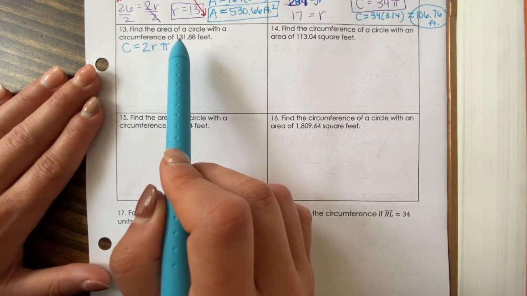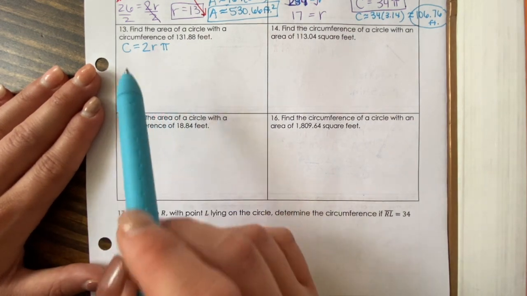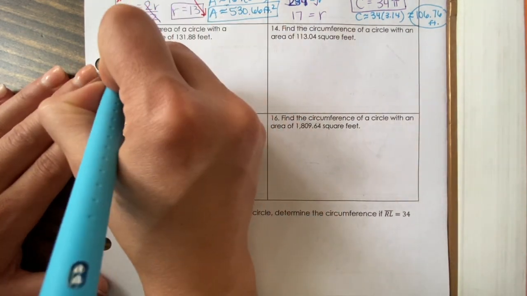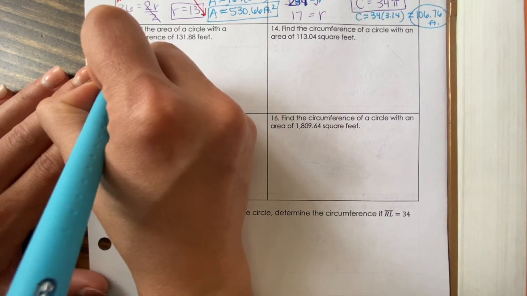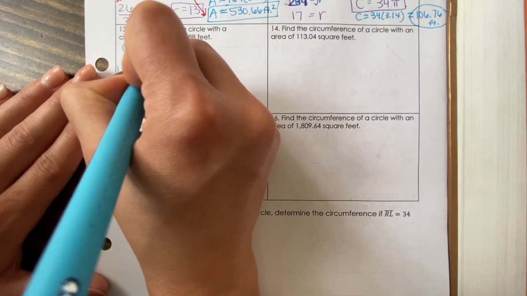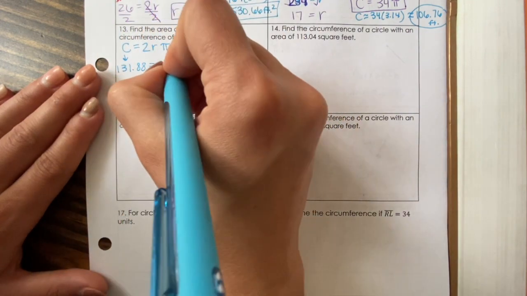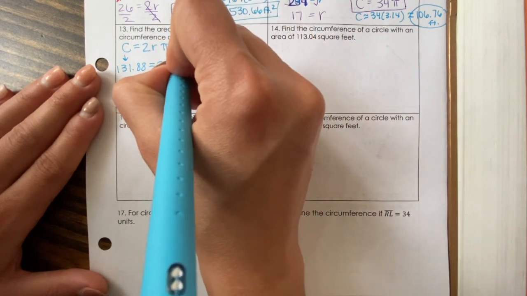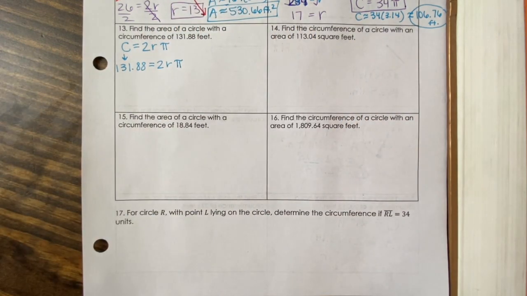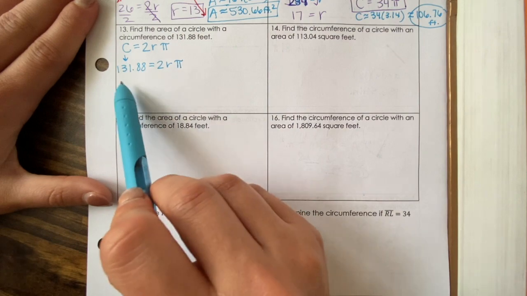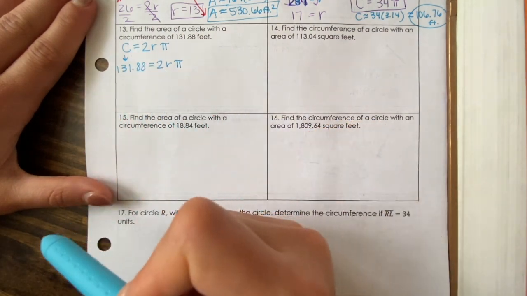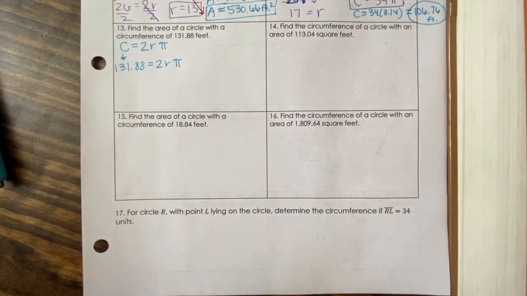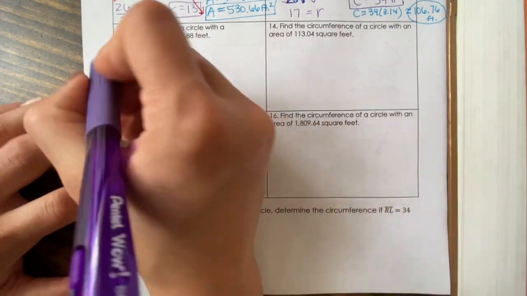I don't want to have to divide later. If you want to divide your diameter by 2 later, you can. So you're going to fill in your circumference: 131.88 equals 2 times the radius times pi. Now, this is an extra step. If you divide by pi here, you just have to know that you estimated to 3.14. If you want to change it in your equation first, you may want to do that.